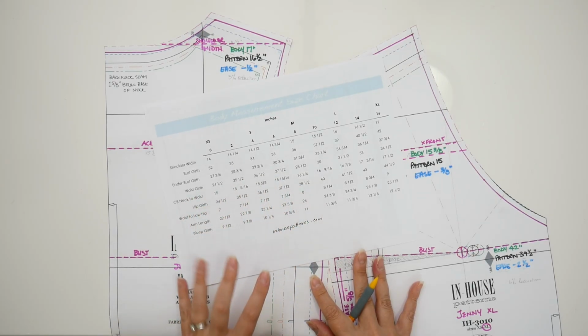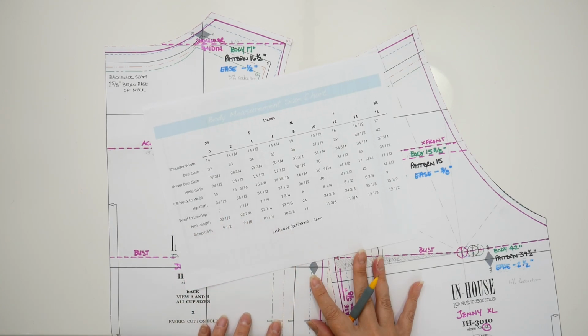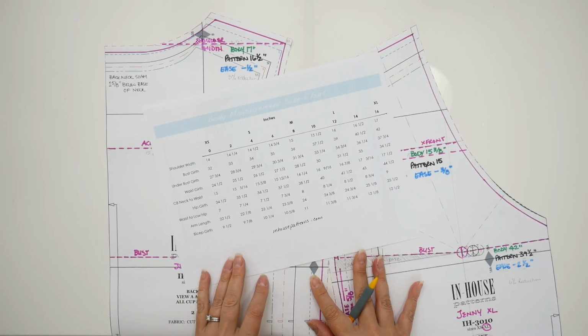And what we're going to do is take that information, measure our pattern, and then of course we're going to be able to determine the ease and negative ease in this particular pattern. So let's take a look at that information on our pattern.